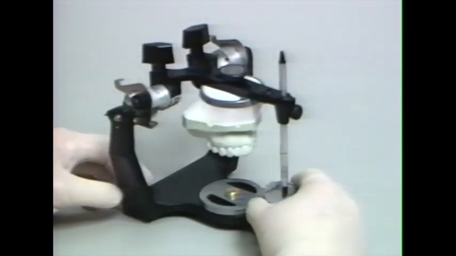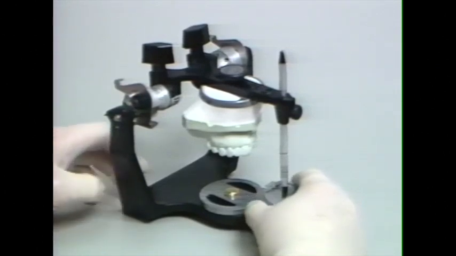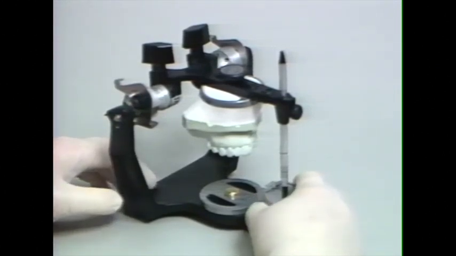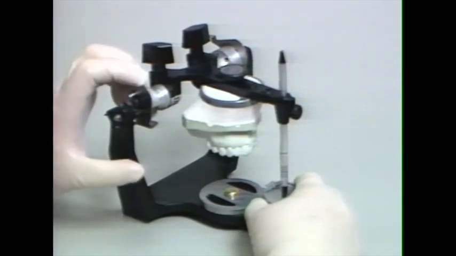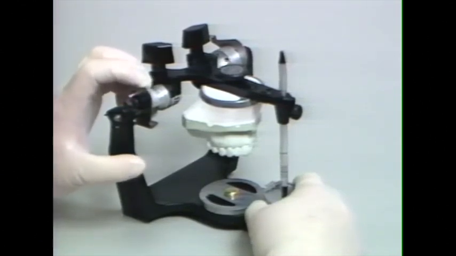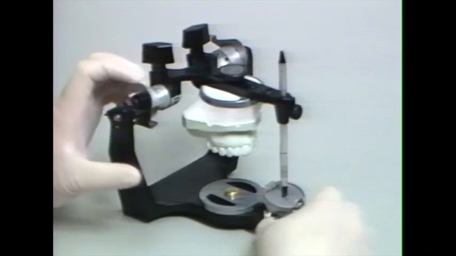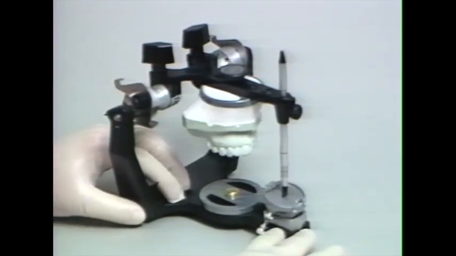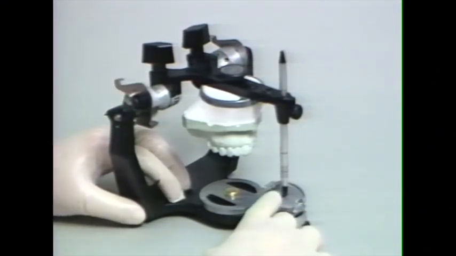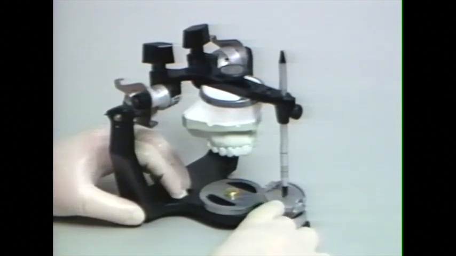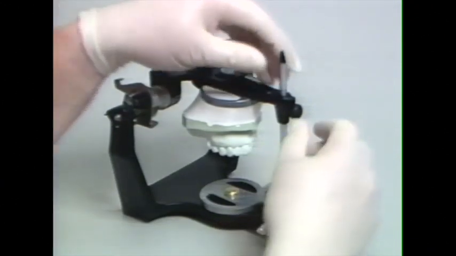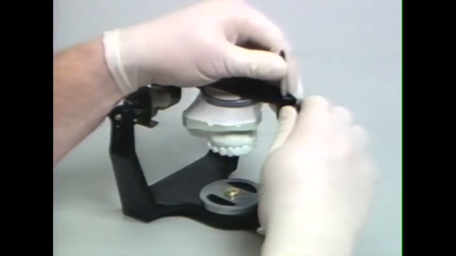At this point, we have mounted the maxillary cast. To prepare the articulator to mount the mandibular cast, we need to continue to have the articulator locked in centric relation. We set the incisal guide table so that the mark on the incisal guide table is even with the incisal guide pin, and we need to set the level of the incisal guide pin.